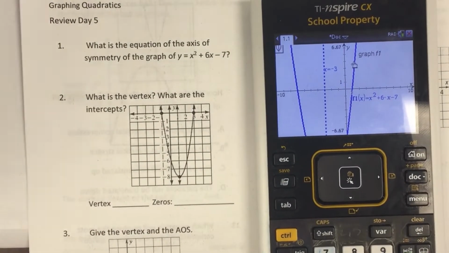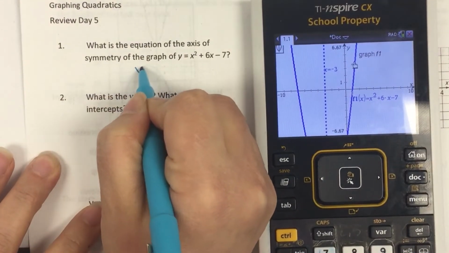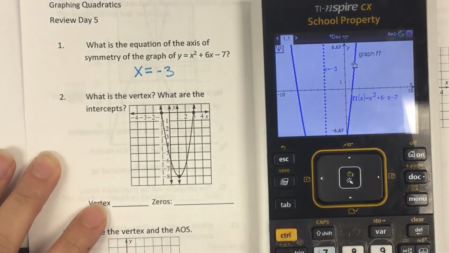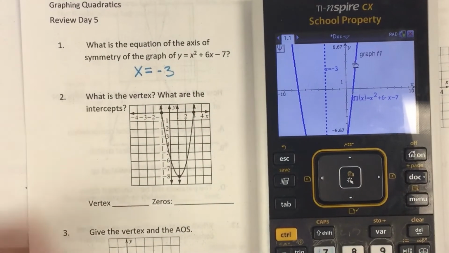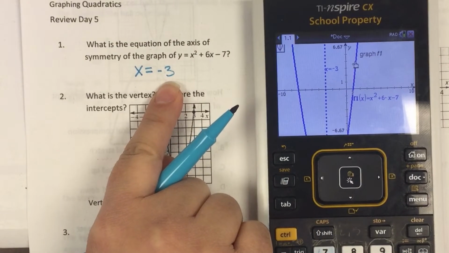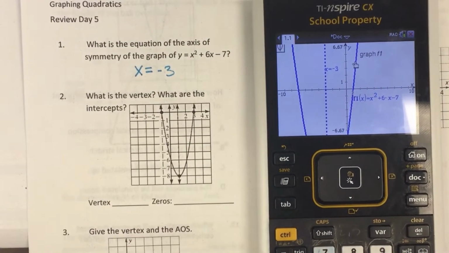When you have this question on your test, you must make sure that you have an x equals, and then that -3. Okay? By the way, that x value, -3, is the x value of your vertex.